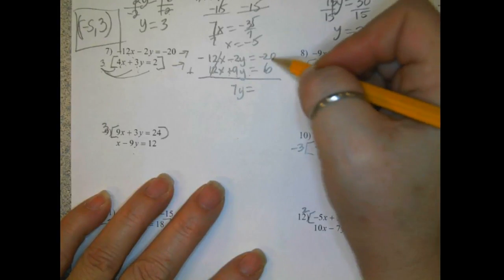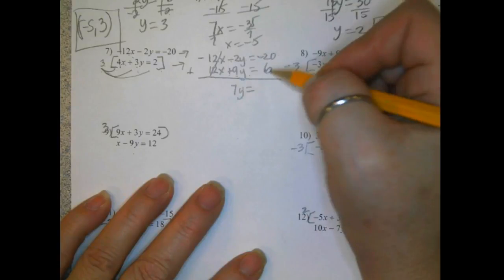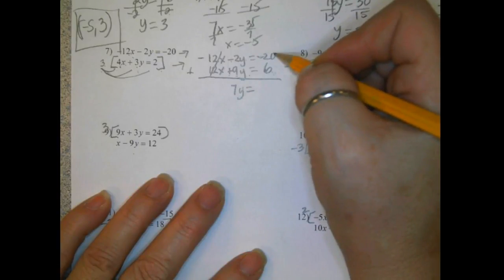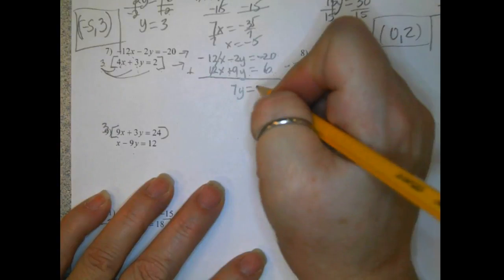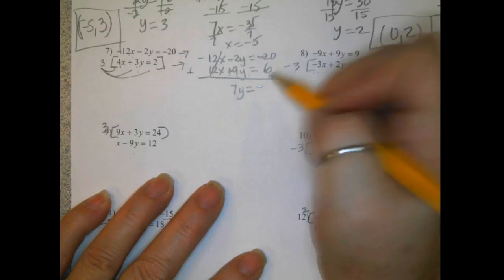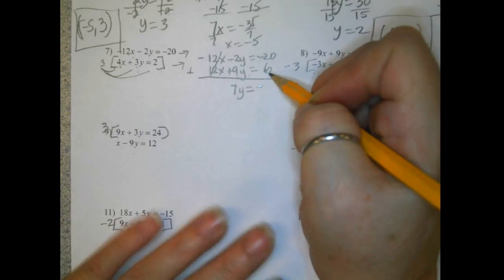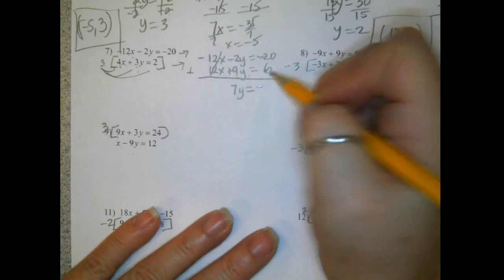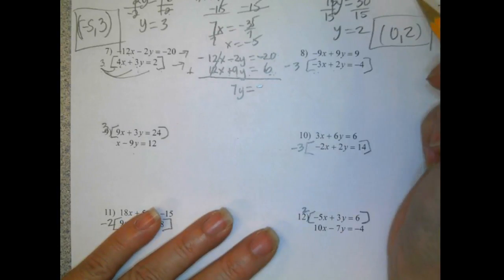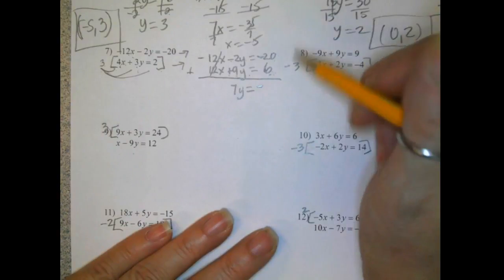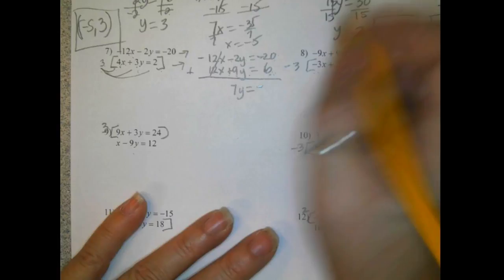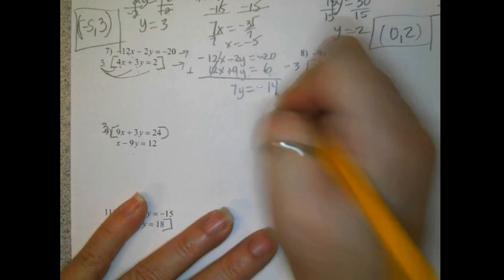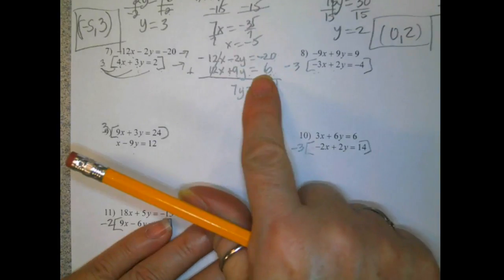So here I have to subtract 6 from 20, right? Because I have a positive, I'm actually finding the difference. But my answer is going to be negative. But this is a positive, so I'm subtracting, Andrew. I'm subtracting 6 from 20. What is 20 minus 6? It's 14.